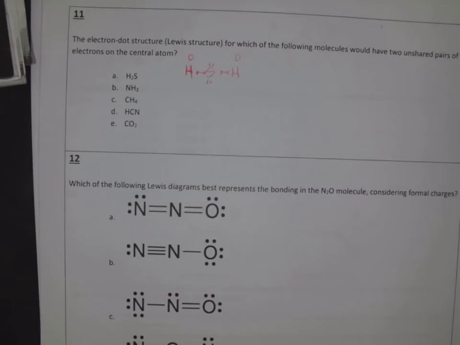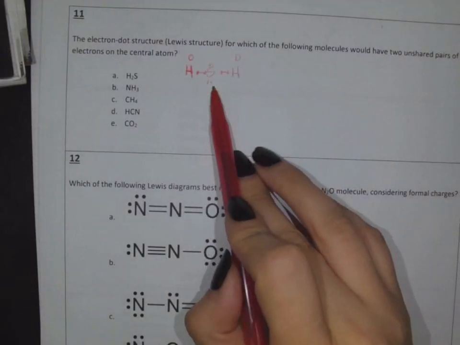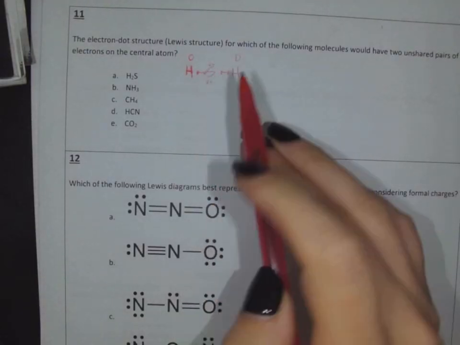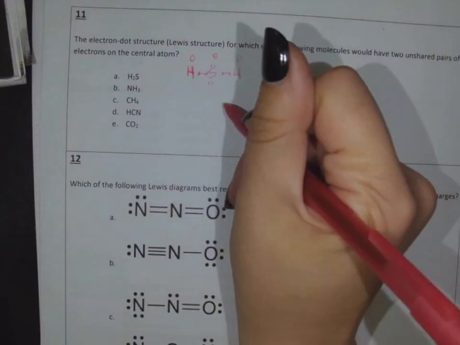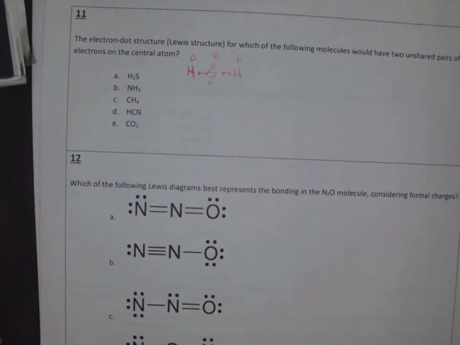Sulfur on the periodic table has 6 valence electrons, and here it's been assigned 6. 1, 2, 3, 4, 5, 6. And we know when formal charges are closest to 0, that's the likely structure of this. It's a valid Lewis dot structure. So which of the following molecules would have 2 unshared pairs of electrons on the center? This one. We got our answer right away.